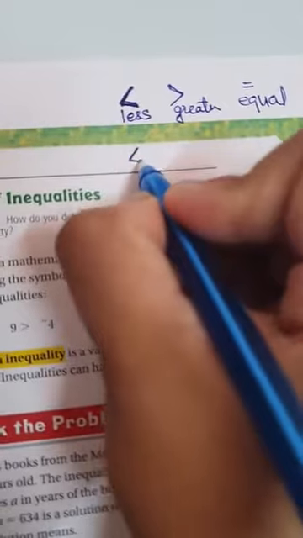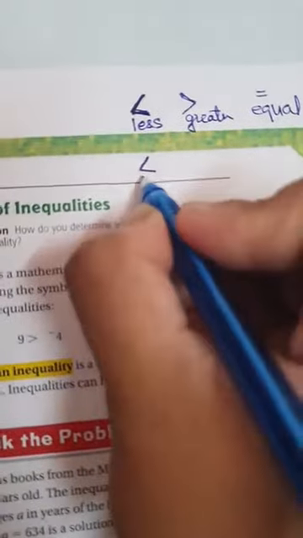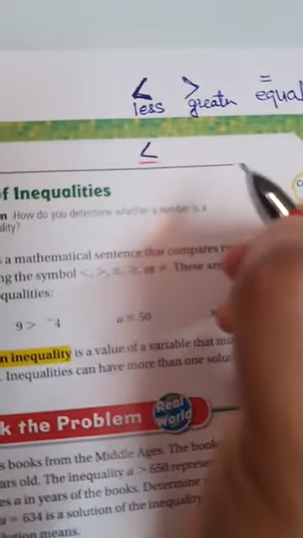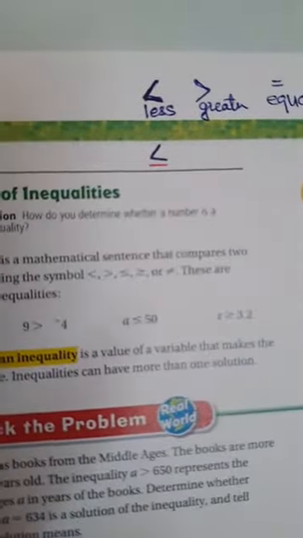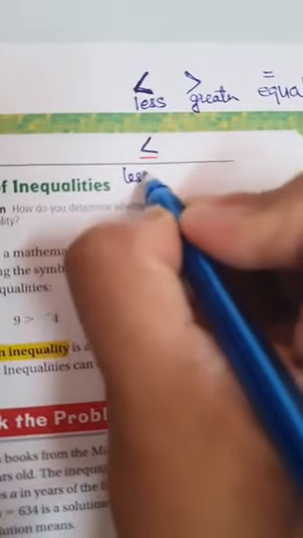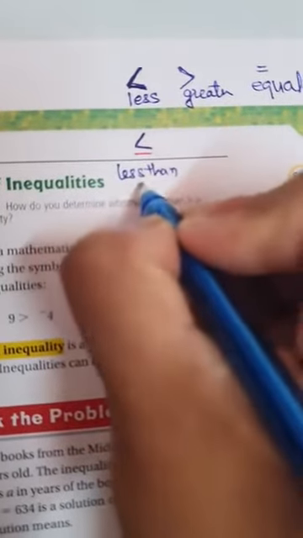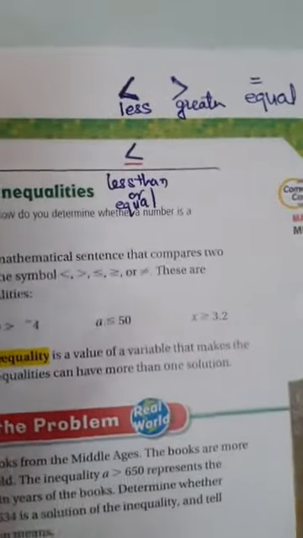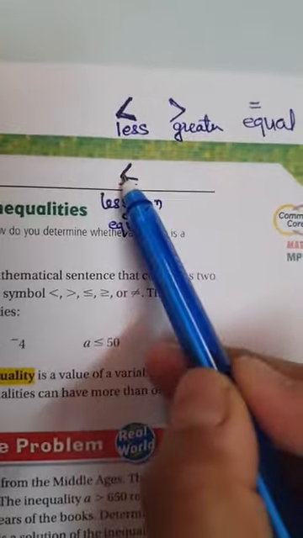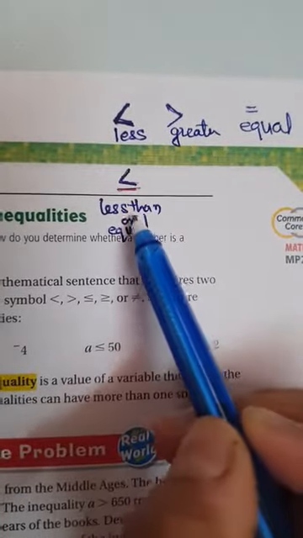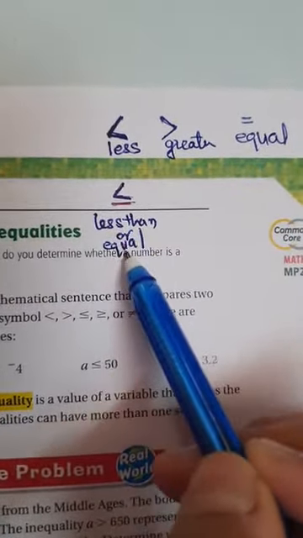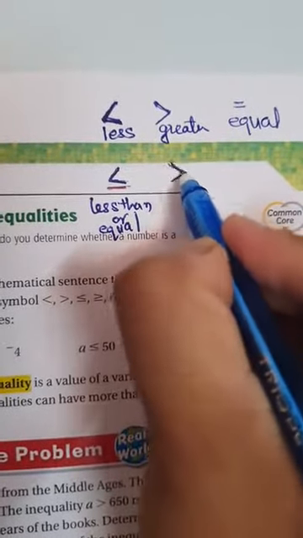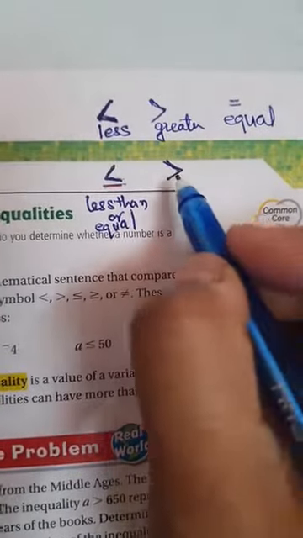This is the symbol for less than. If there is a line below this symbol, it means less than or equal to. The same goes for the symbol for greater than.